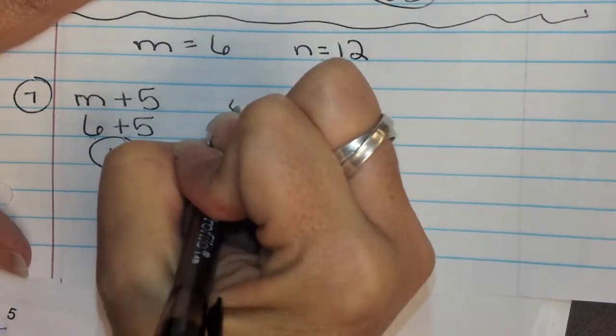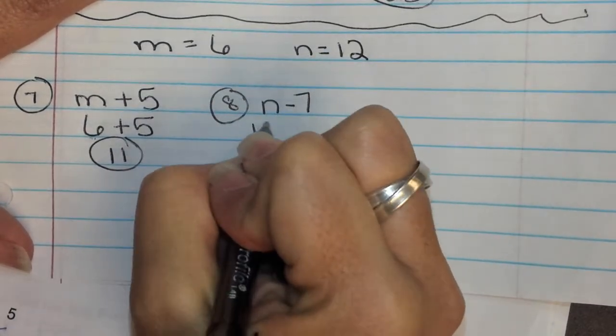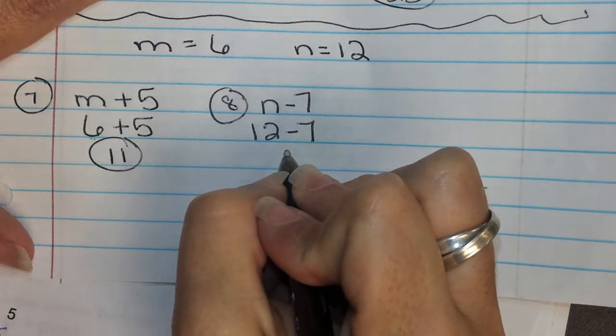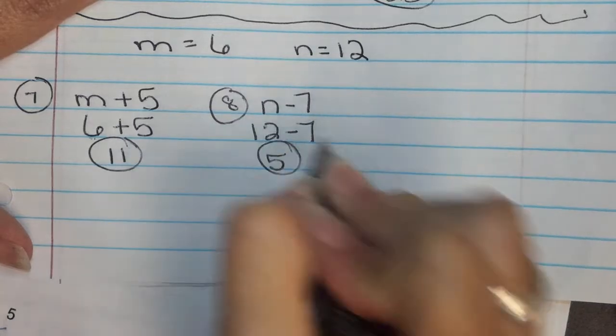Okay, number 8, show all the steps. n minus 7, 12 minus 7, which is 5.